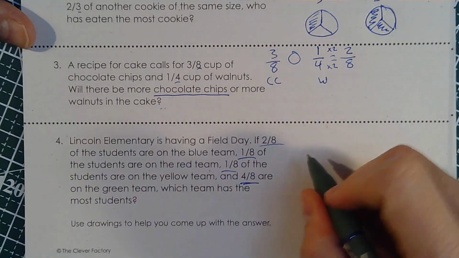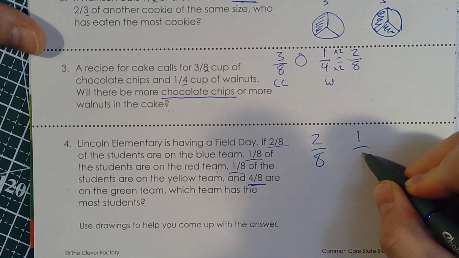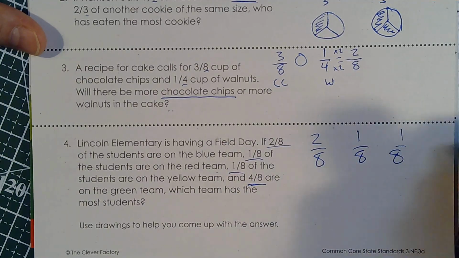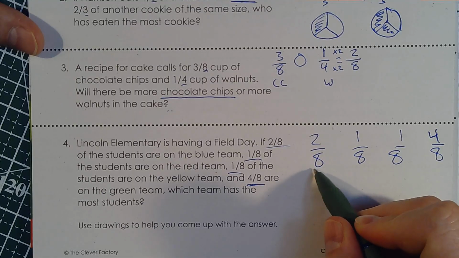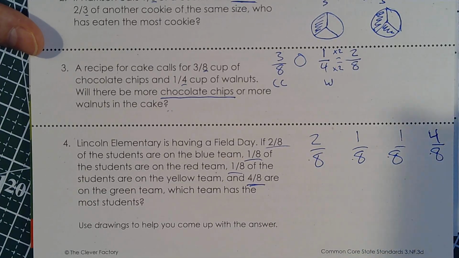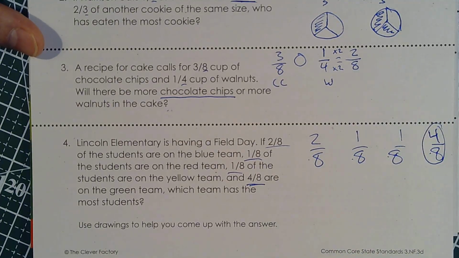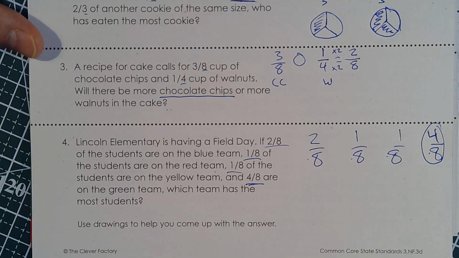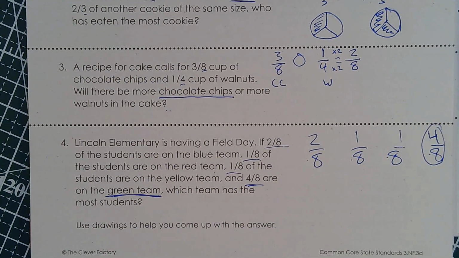Now when we're looking at all of this, I've got 2/8 compared to 1/8, compared to 1/8, compared to 4/8. And the important thing to take a look at is do they all have the same denominator, which is the bottom. And we look then which has the larger numerator, which is the top. And we see that 4/8 is the largest amount. So that means that we go back, green team, and sweet, because green is my favorite color.